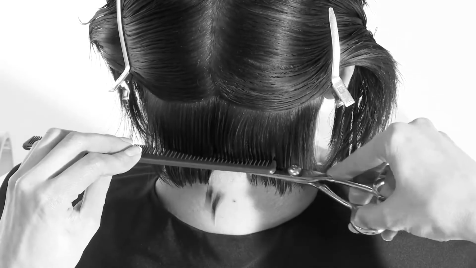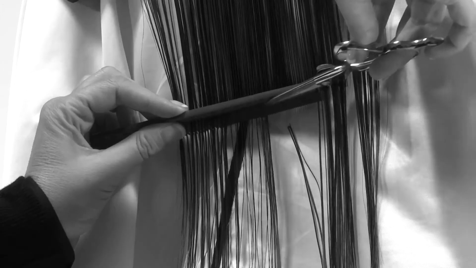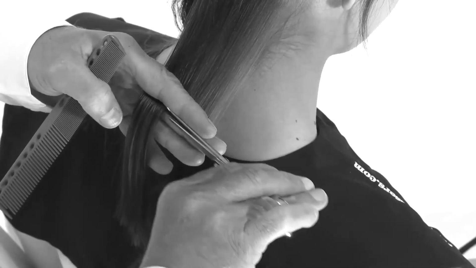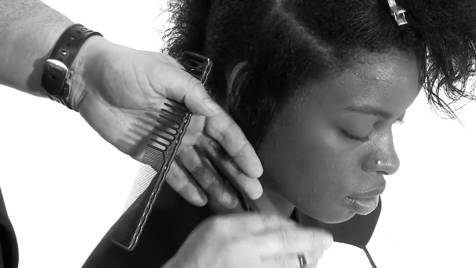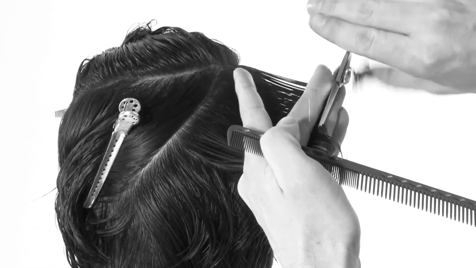In this lecture, you will learn some terminology, words, about cutting hair, the three main cutting techniques, and how they apply to different shapes and hair classifications.